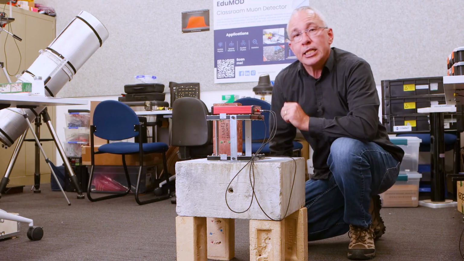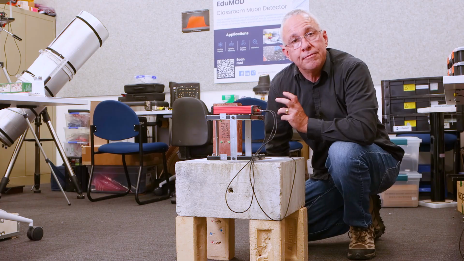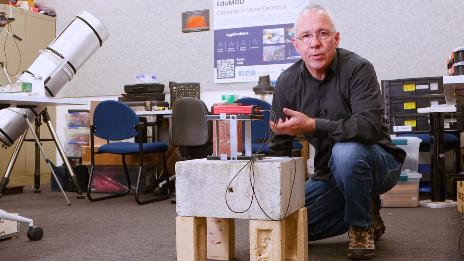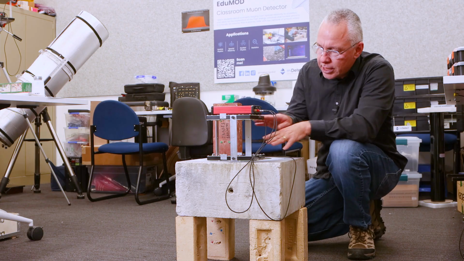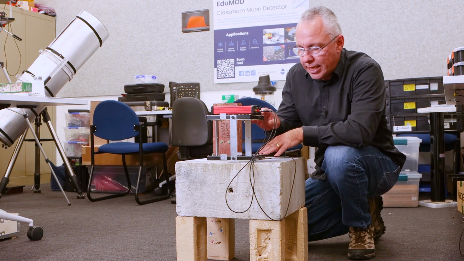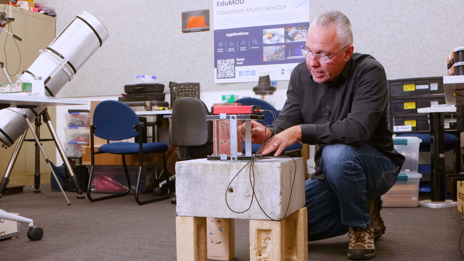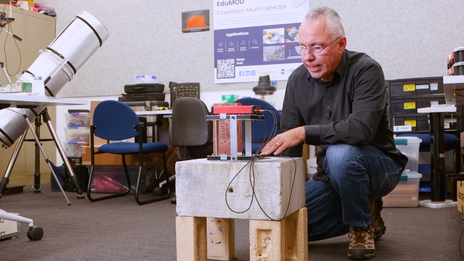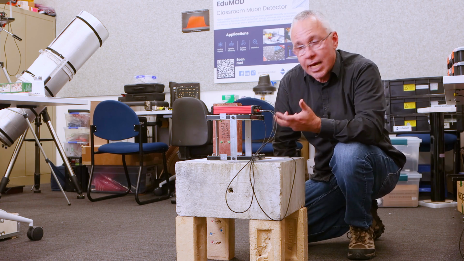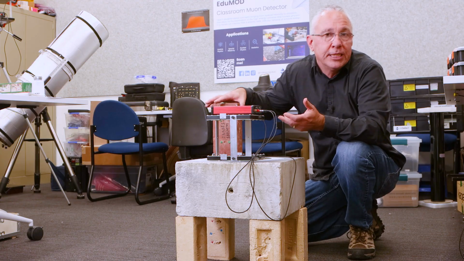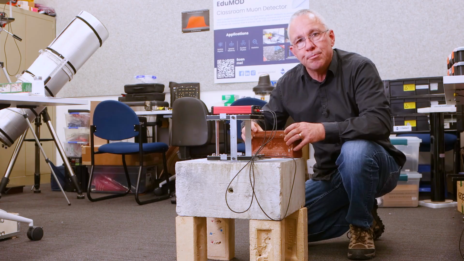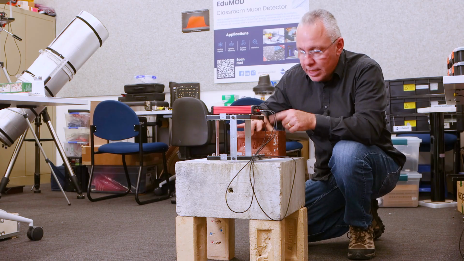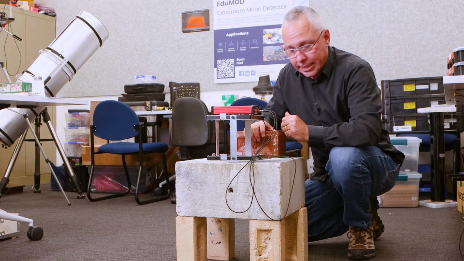Now in this particular experiment, we're going to see the effect of various substances on the attenuation of the muon flux passing through the two scintillators. As you can see, I have my two plates separated by the maximum distance with these metal tabs here. What we can do is see the effect of, for example, whether a brick affects the amount of muons passing through the two scintillators and therefore being detected.